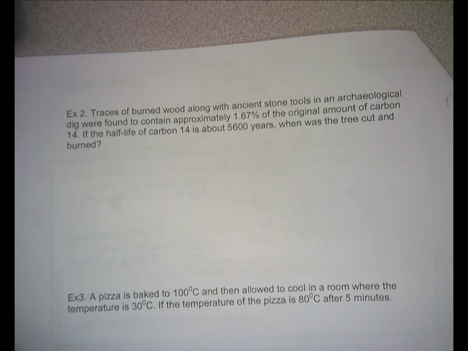This is basically a way for scientists to identify how long ago an artifact was on Earth. Okay, not carbon scoring, that's from Star Wars. Carbon dating.